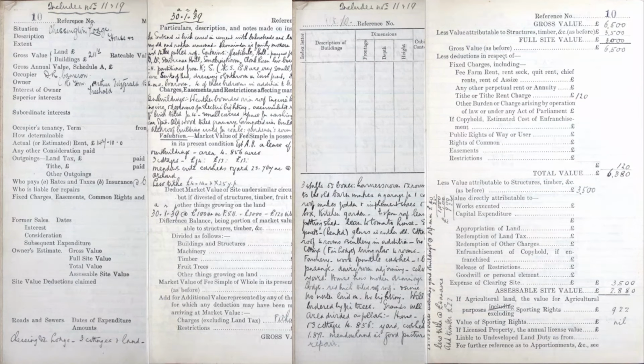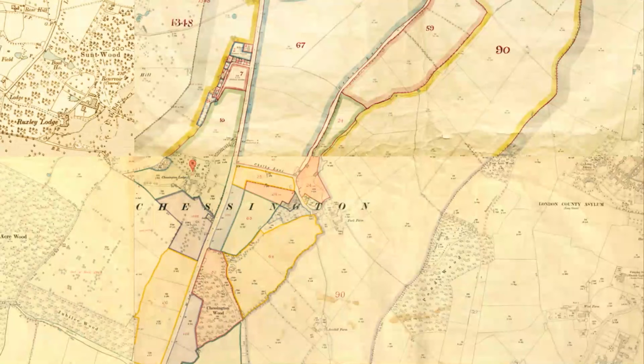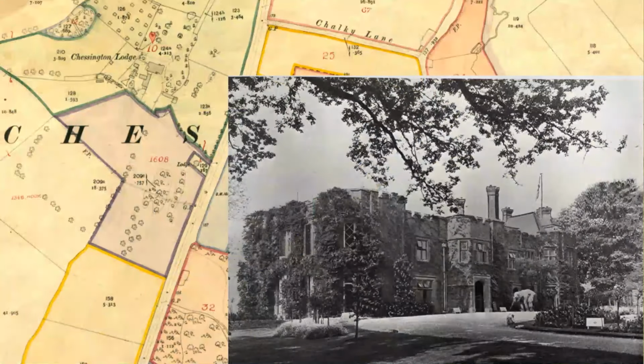But again, it's that plot number that's really interesting. So in this case, the plot number here is 10, which relates, of course, to a map. And if we bring up the Lloyd George map for this area, we can see there plot 10 quite clearly listed as Chessington Lodge, and there's a photograph of Chessington Lodge, and it still stands today.